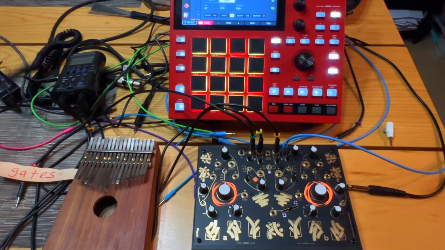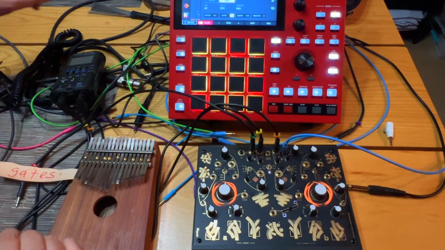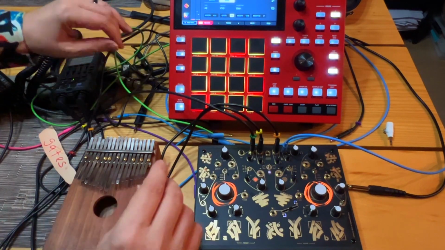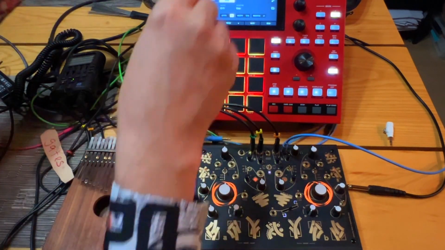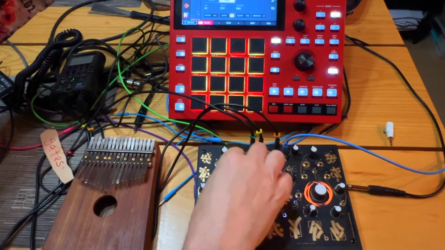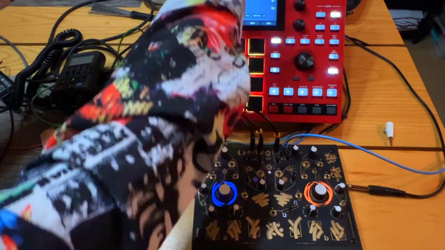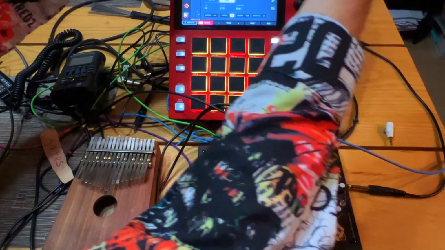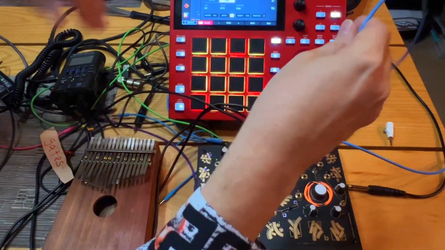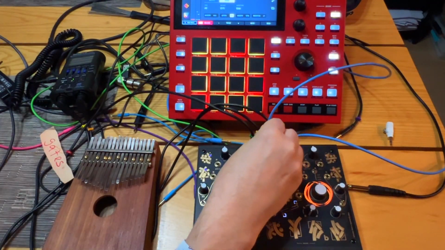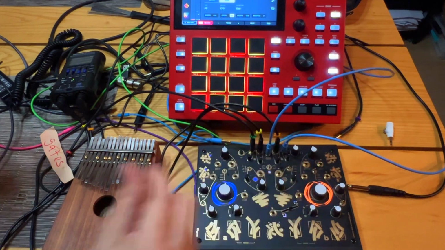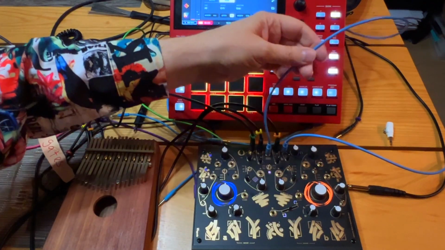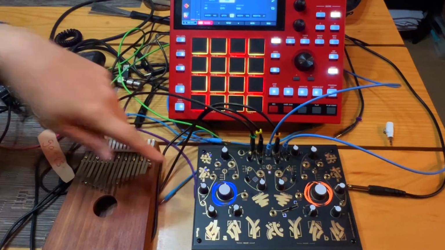So I think the first thing, I'm trying to decide here what the best approach is. Let me first establish, we're going to try to record in slice mode. I'm already having issues with my cables. Okay, so this is my first output. What I'm going to do here is we're going to put the clock signal into here.